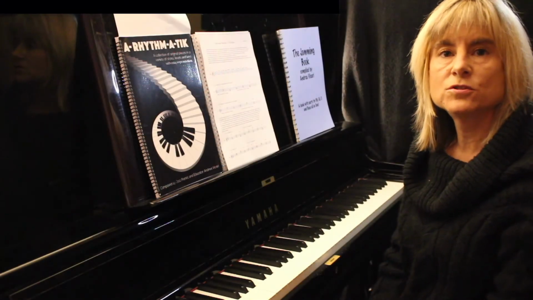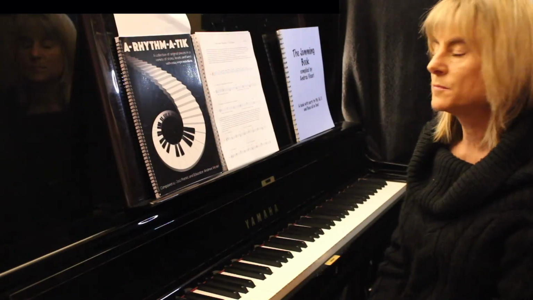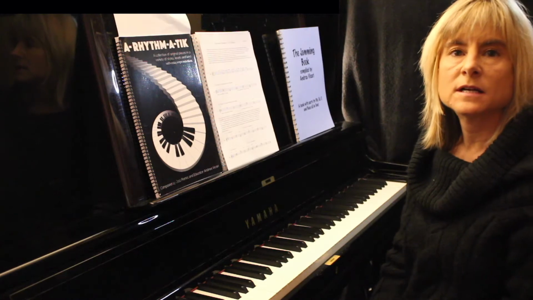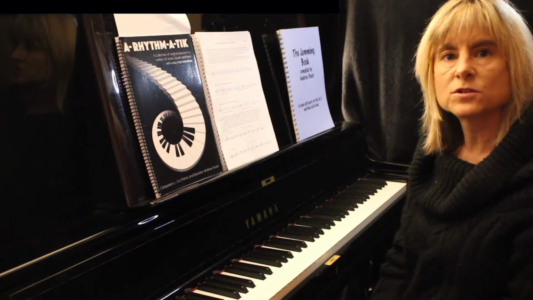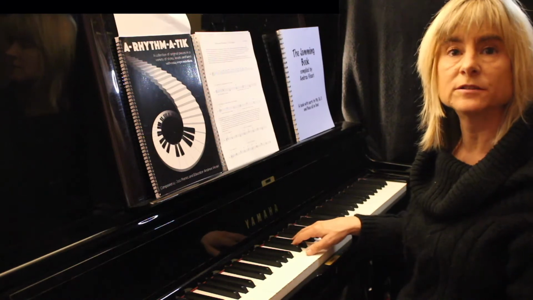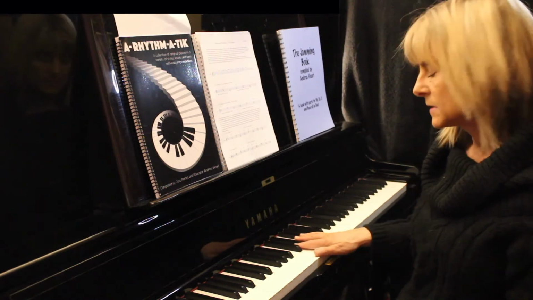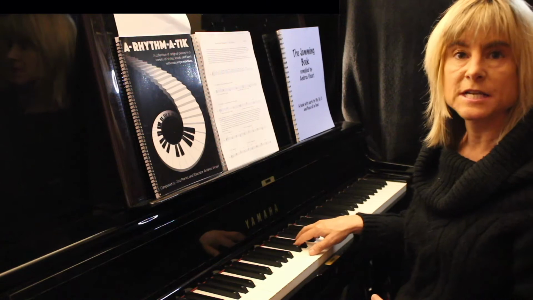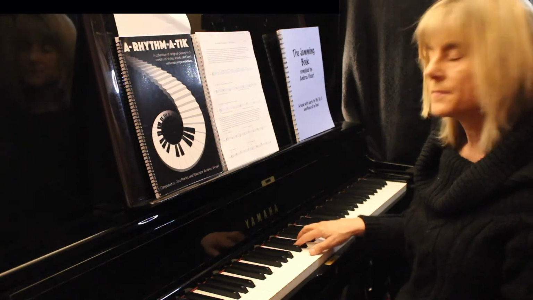This is the third tutorial in functional harmony, the basics. In today's tutorial, I'm going to talk about the relationship between the notes in a major scale and the chords. I'm also going to tell you about the names of those chords.